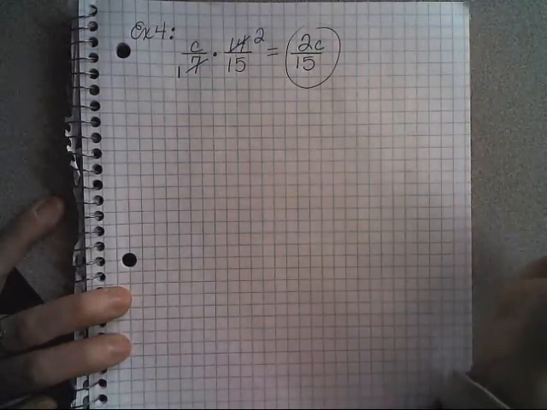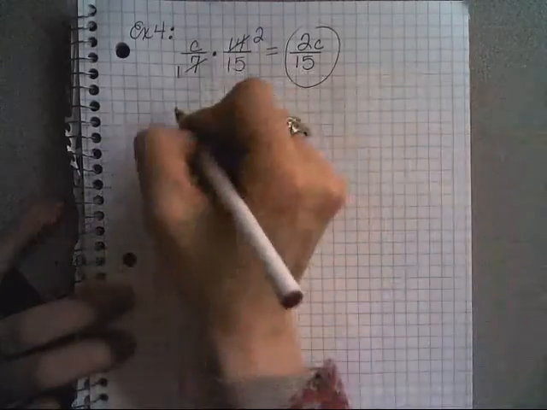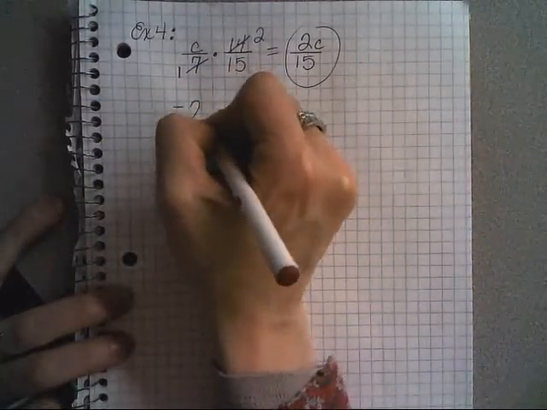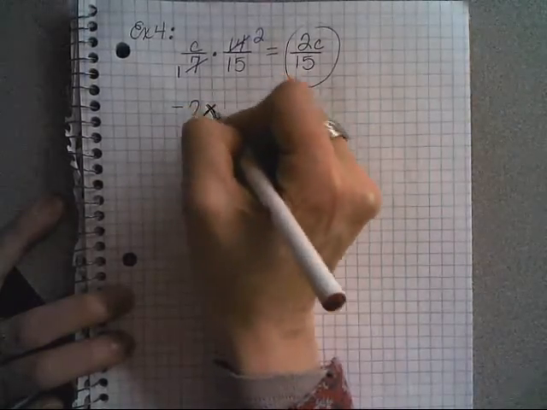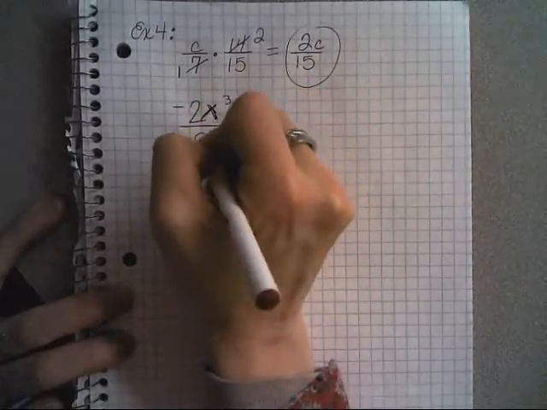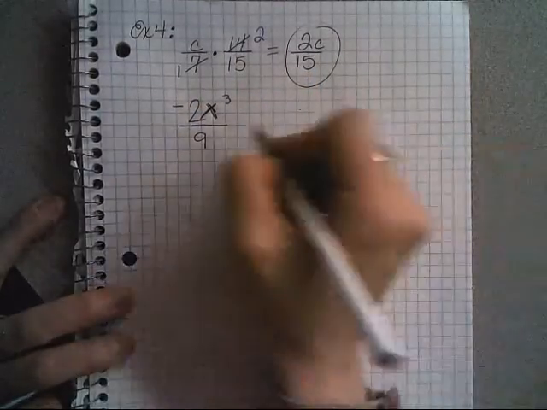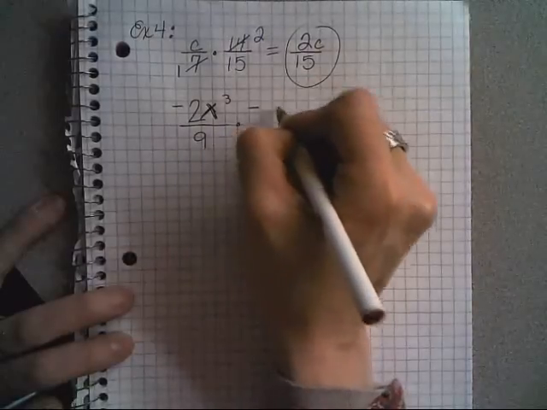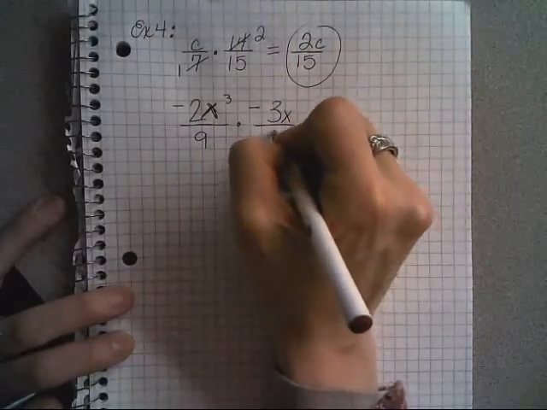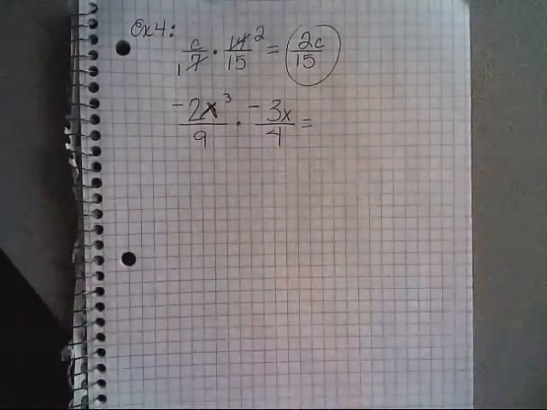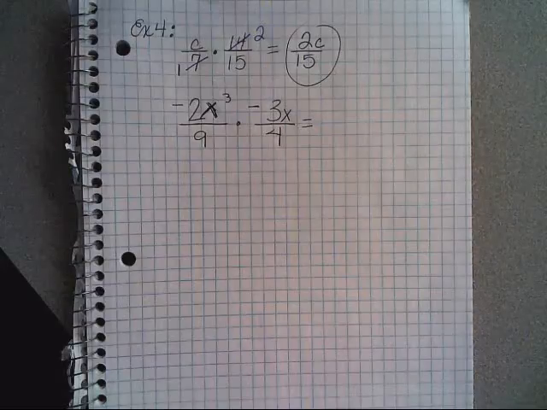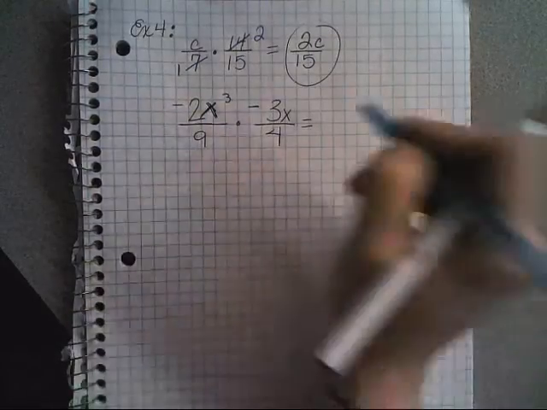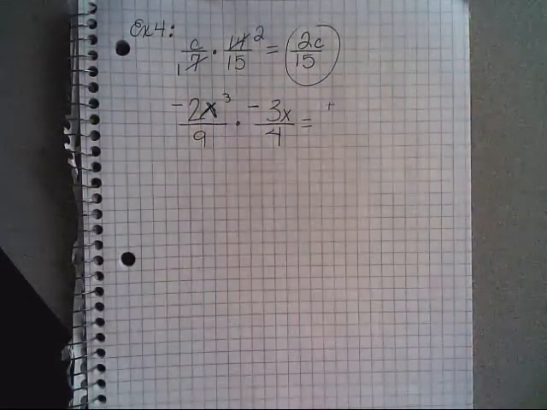Here's one that's a little more complicated. It might look it anyway. They threw in some negatives. They threw in some exponents. Oops, that x shouldn't be floating up in the air. Negative 2x to the third over 9 multiplied by negative 3x over 4. Okay, let's ask ourselves about the negative positives. What will the product be? Positive. So you can already just now ignore this. Don't let it concern you anymore. You don't have to write the positive symbol, but if you want to, it's fine.